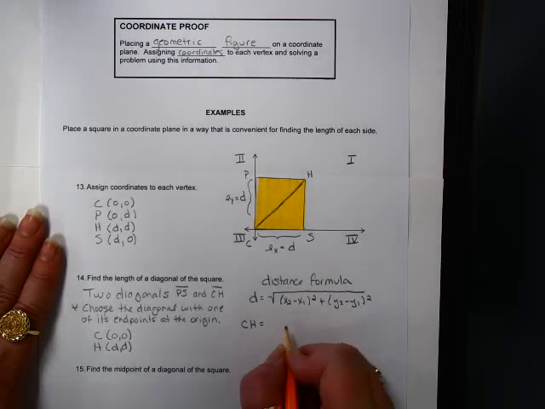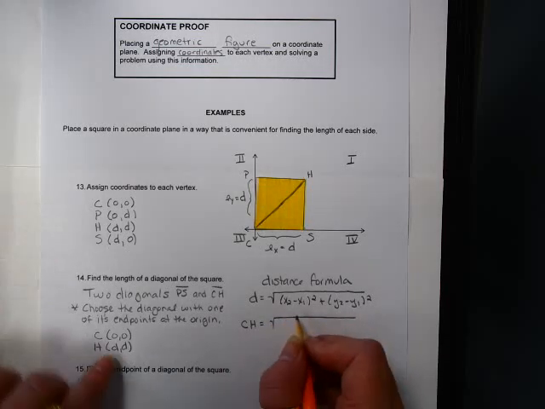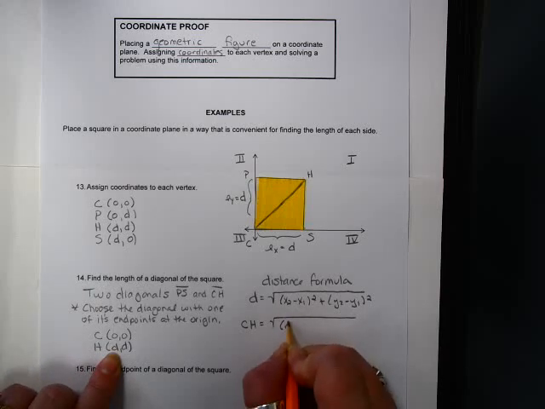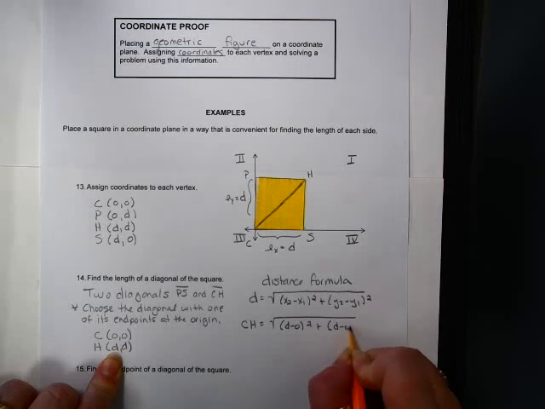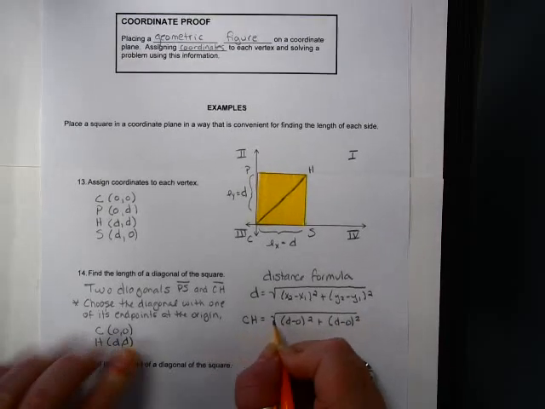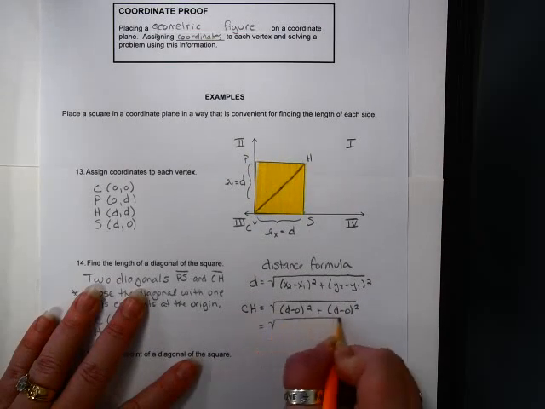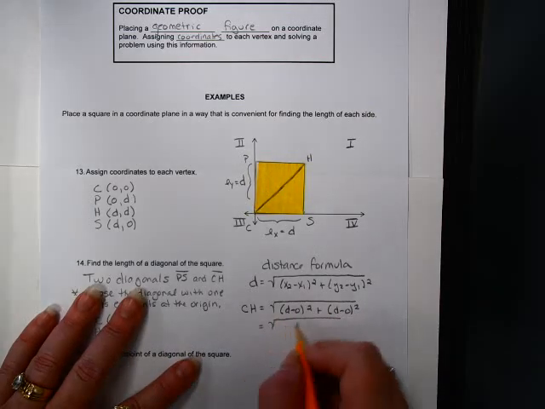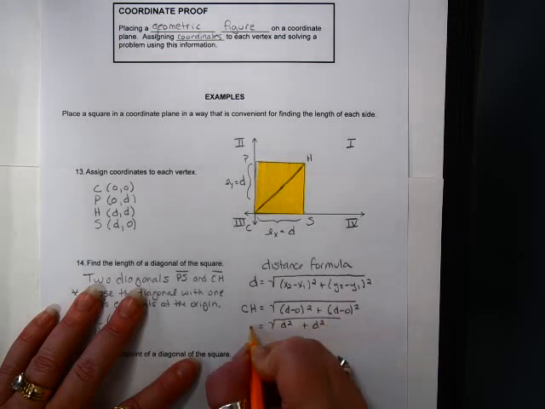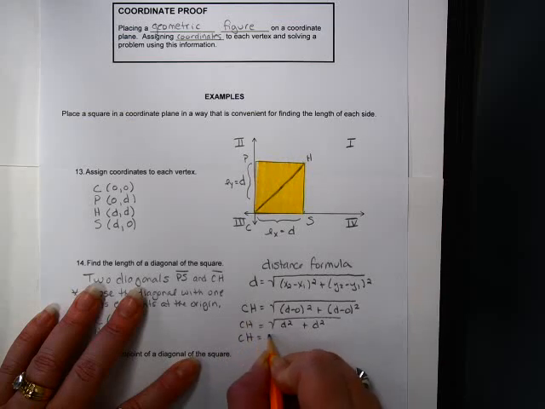Okay, so here, that's going to be the square root of D minus 0 squared plus D minus 0 squared. That means that D minus 0, that's easy, that's why I wanted you to pick it. D minus 0 is just D, so that's going to be D squared plus D squared. Or, that's the same thing as two of them, 2D squared.